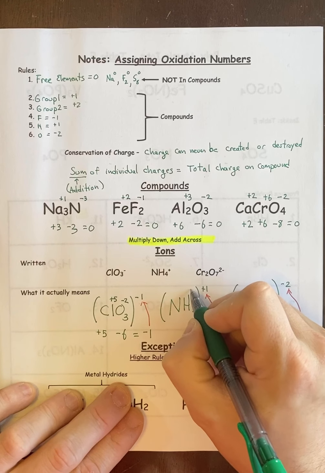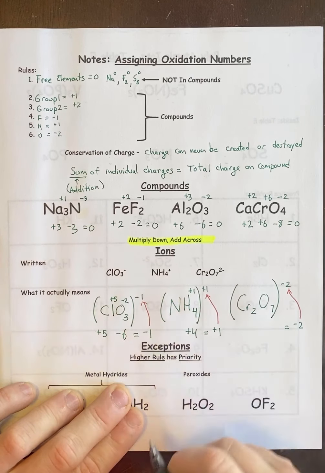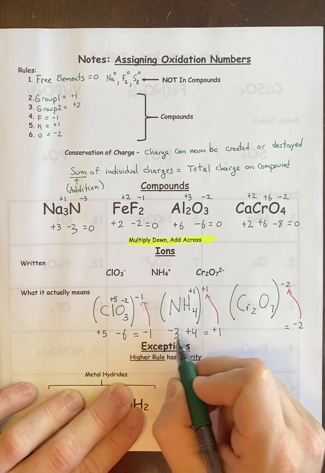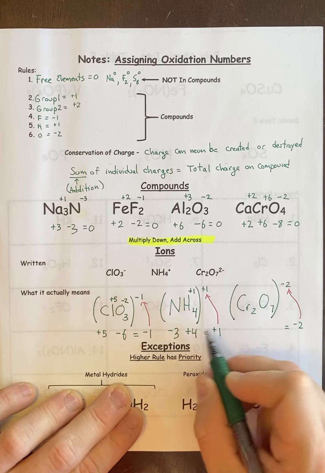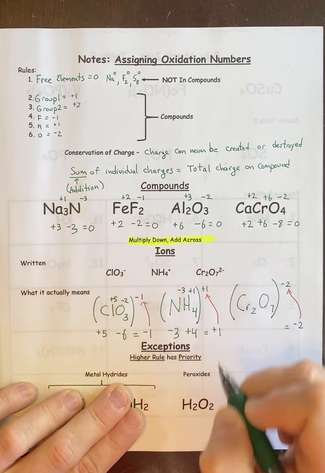For this one, there's a rule for H. It's +1. There's 4 of them. They give me +4. Mathematically, nitrogen has to be -3, so that I have -3 plus 4 equals +1, so I can make the math work. There's one nitrogen, it gives me the whole -3.